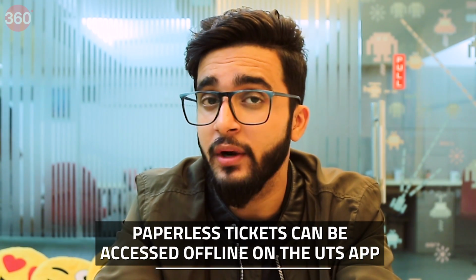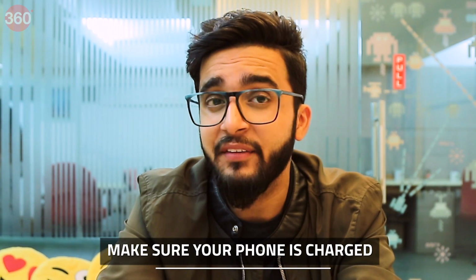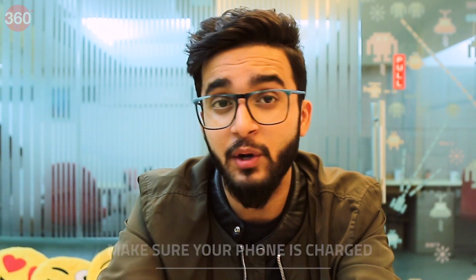Now before you go ahead and book tickets on the UTS app, there are a few things that you need to remember that is surely going to help you. Paperless tickets can be accessed offline on the UTS app. So even if there's no internet connectivity available, you will still be able to check the ticket and show it to the ticket inspector on the train. You can't book paperless tickets when standing on the railway track or when you are inside a train. This worked for us sometimes because GPS is not entirely accurate, but in most cases the app will not allow you to book a ticket when you're inside the train. Make sure to charge your phone's battery, because if your phone's battery goes dead, then your booked ticket on the app is useless.